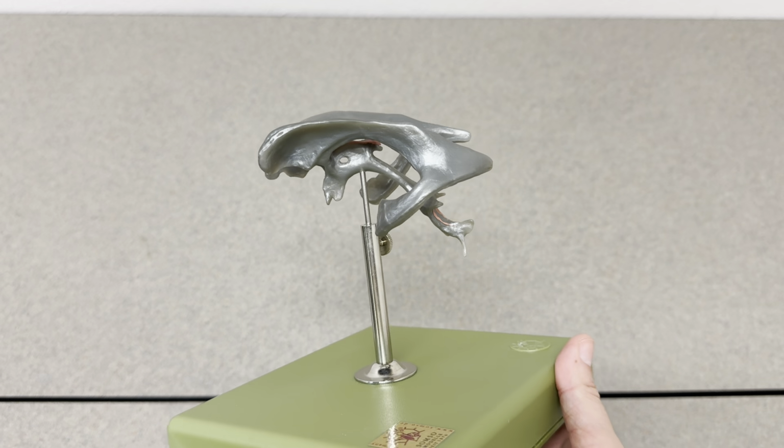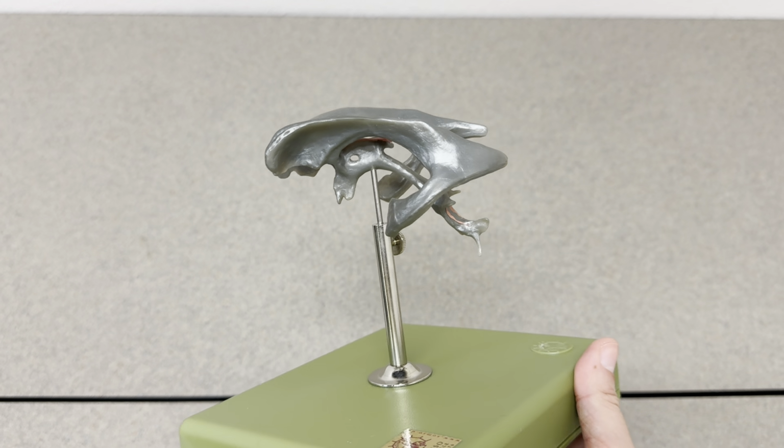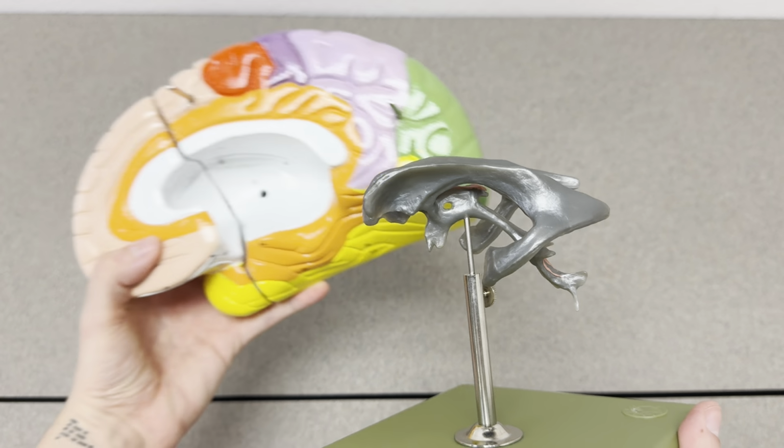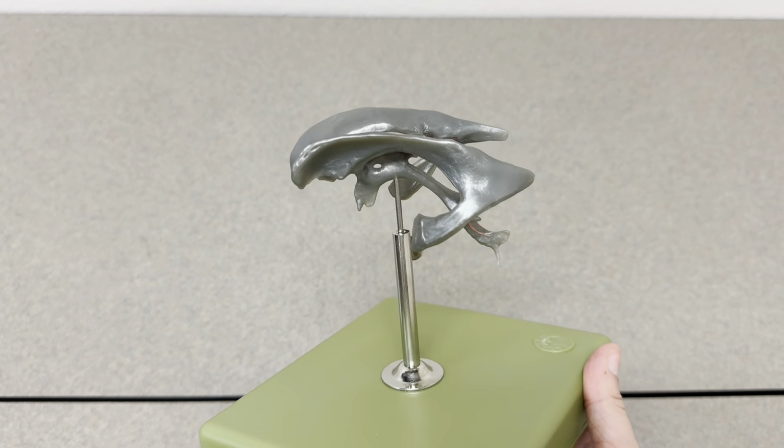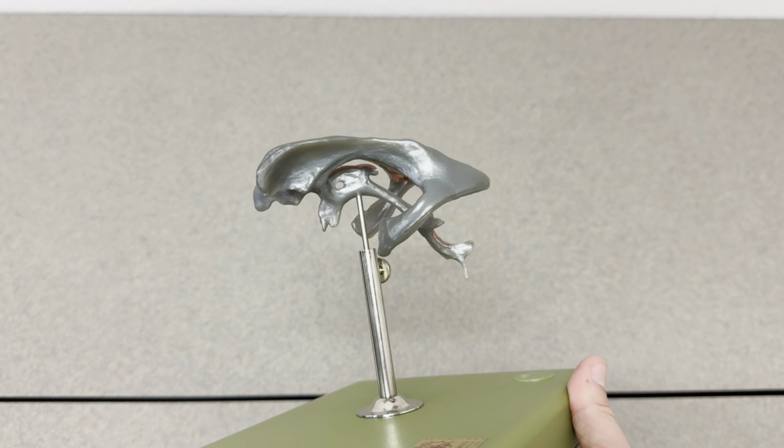Before we move on, this is another example of a lateral ventricle. For context, we can think about it as fitting like this inside of the brain almost. Make sure you know this model for your exam, just in case.